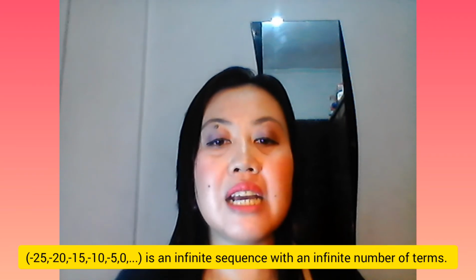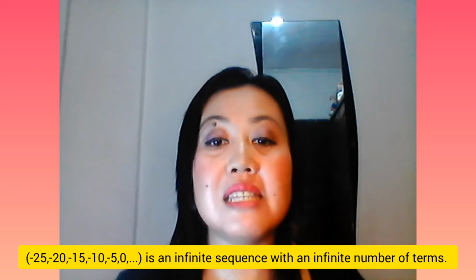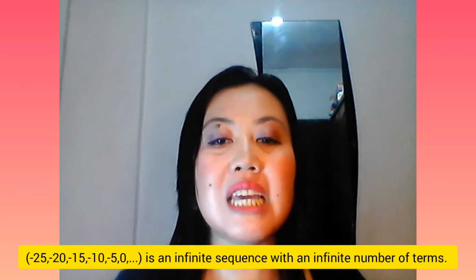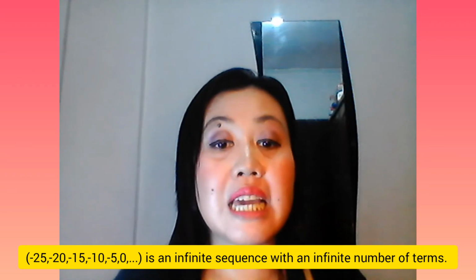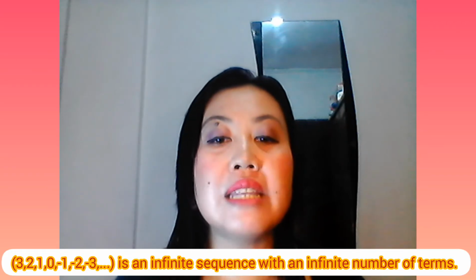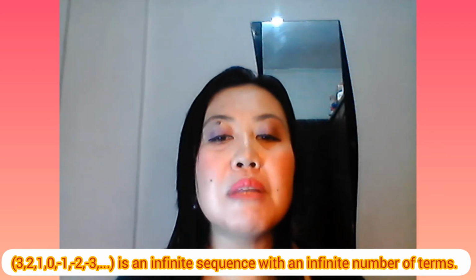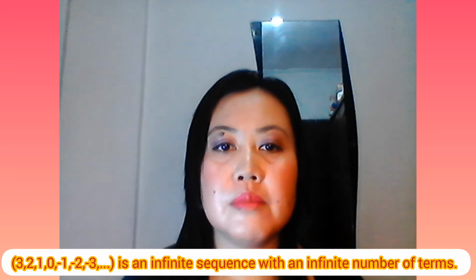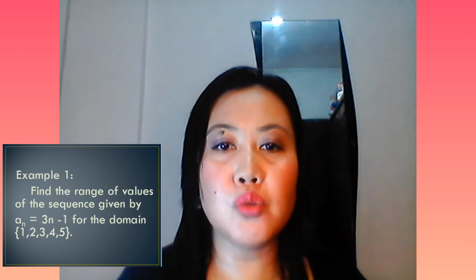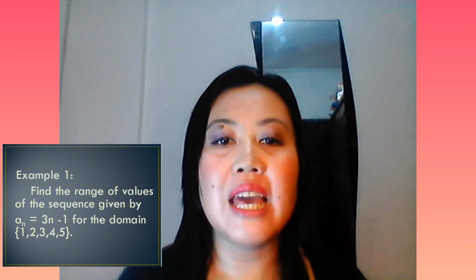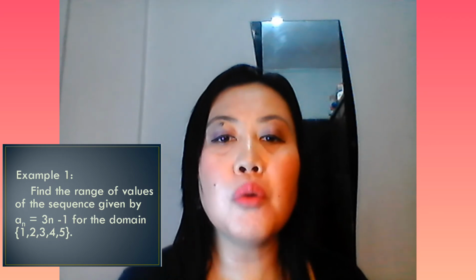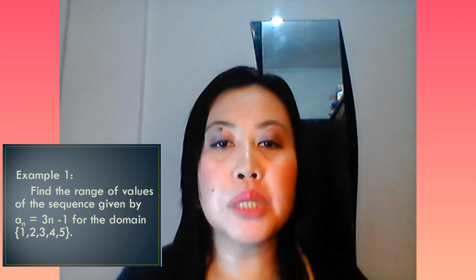Negative 25, negative 20, negative 15, negative 10, negative 5, 0, ellipsis is an infinite sequence with an infinite number of terms. 3, 2, 1, 0, negative 1, negative 2, negative 3, ellipsis is an infinite sequence with an infinite number of terms. Let's have another example. Find the range of values of the sequence given by a sub n equals 3n minus 1 for the domain 1, 2, 3, 4, 5.